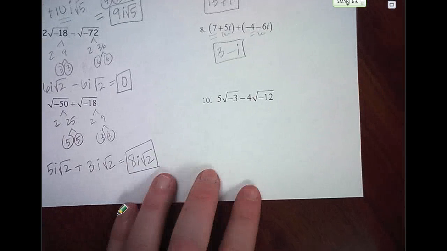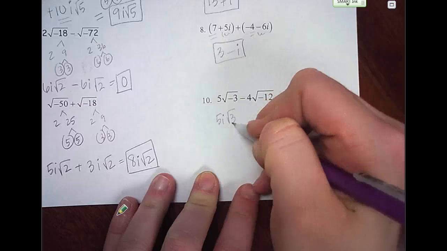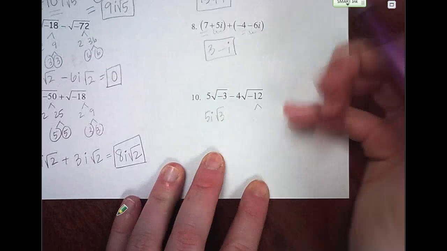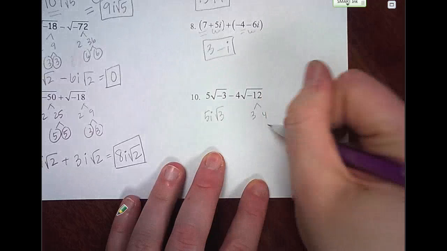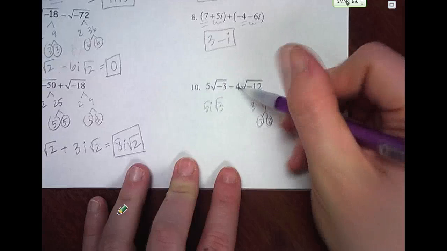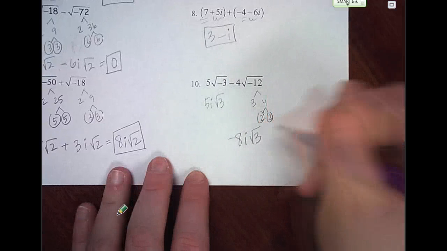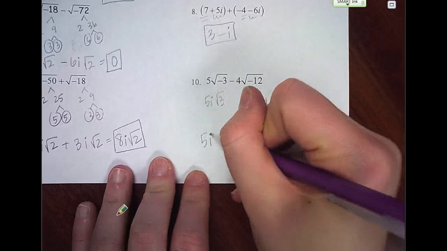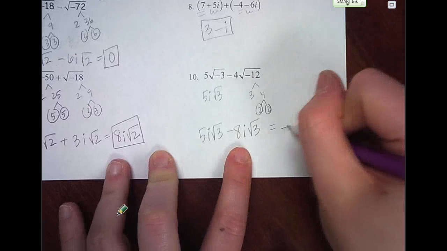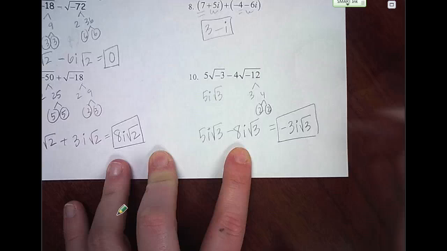And the last one, number 10, I can't simplify the 3, so the only thing I can do there is write 5i square root 3. I can simplify this 12 though, so that'll be a 3 and a 4. So I'll pull out the 2 with the negative 4, so that becomes negative 8i square root 3. And I still have this 5i square root 3 in front. So 5 minus 8 is negative 3i square root 3. And that's it.